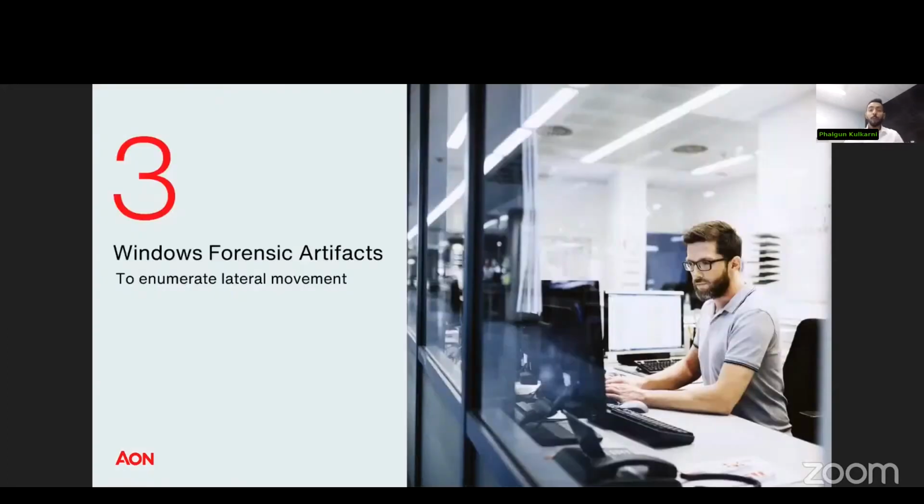Now let's get to know more of such Windows forensic artifacts, which can help us identify lateral movement and that are also included in our Velociraptor artifact. And importantly, we also cover interactive as well as non-interactive lateral movement. Interactive meaning that the user input is required to access a remote system, and non-interactive means that a user input is not needed to access a remote system.